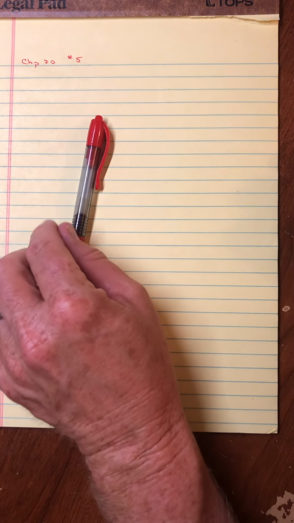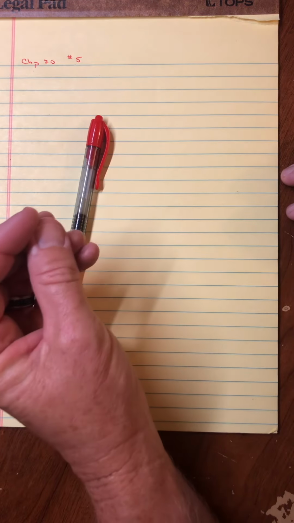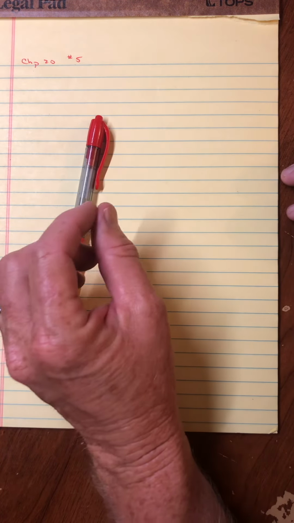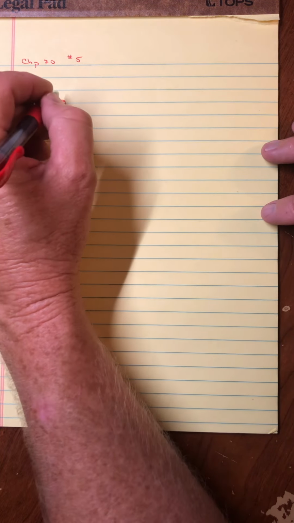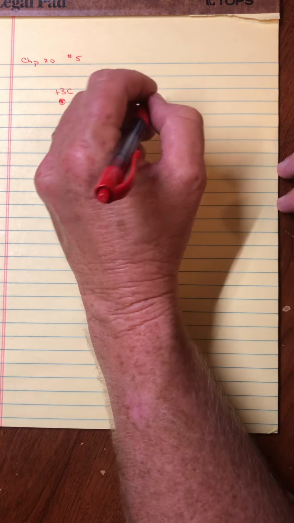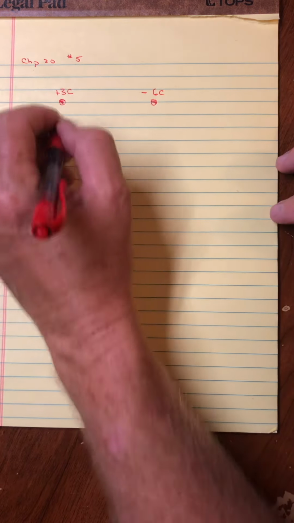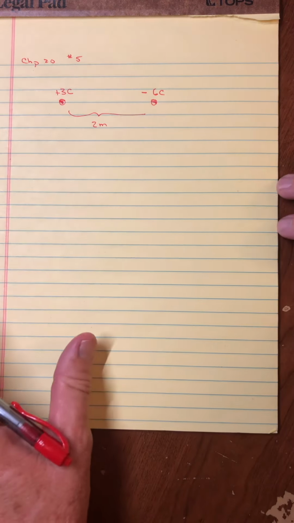So what is the electrical force of attraction between two charges? One charge is 3 coulombs and the other is a negative 6 coulombs, and they are separated by 2 meters. So maybe I'll just put plus 3 coulombs here and negative 6 coulombs here, and point out that they are separated by 2 meters.